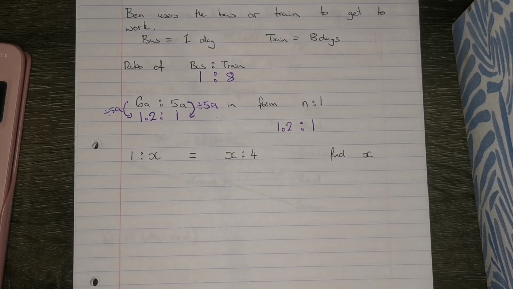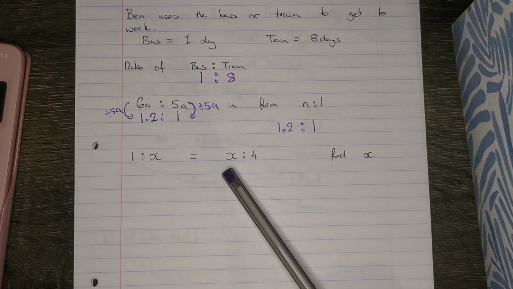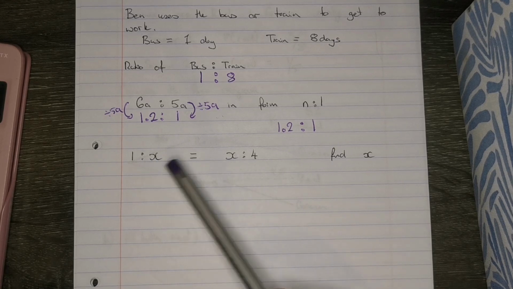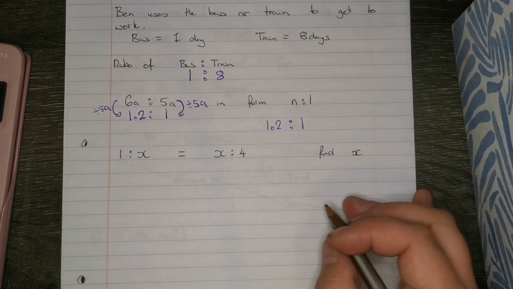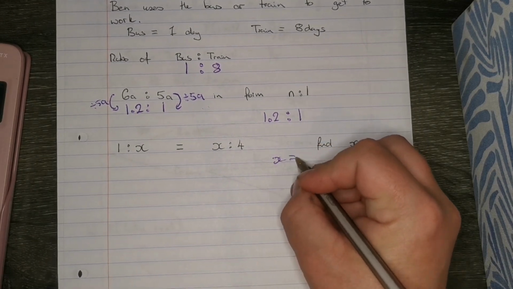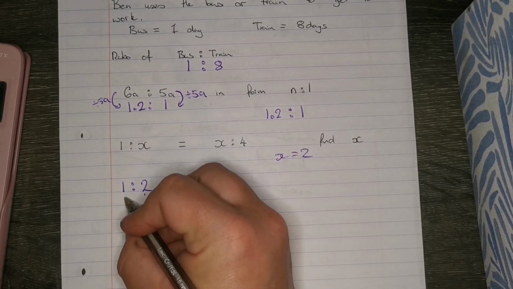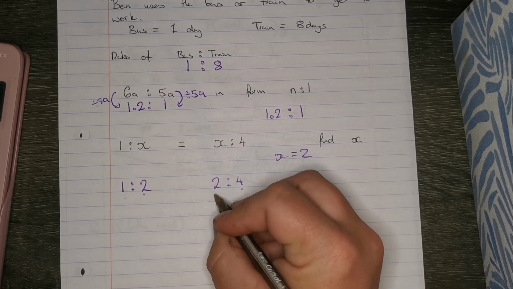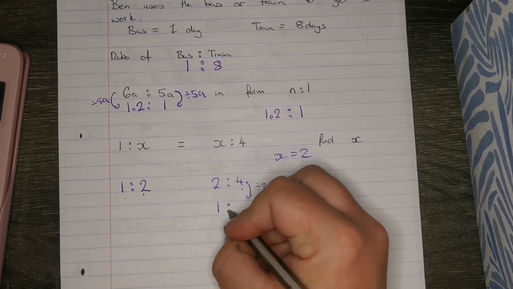Right, next question. Bit of an oddity that. We don't often see things like this. 1 to x is the same as x to 4. Find x. So there's a missing number here. It's the same number in both things, and I want both of these ratios to be equivalent to each other. So I think that x equals 2, and that's because if I've got a ratio of 1 to 2, this thing's twice as big as that, and if I put 2 in over here, this thing is now twice as big as that, so that's the same ratio. And in fact, it would simplify to the same thing, confirming that they are the same thing.